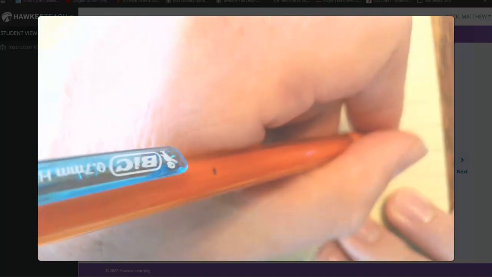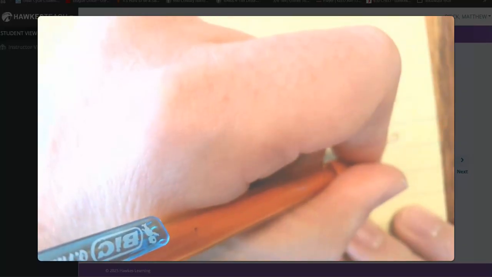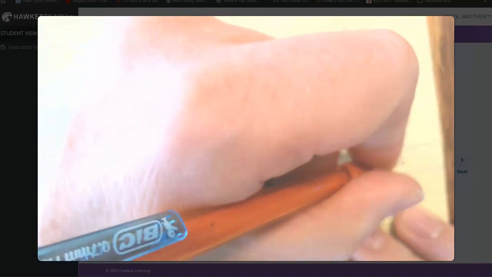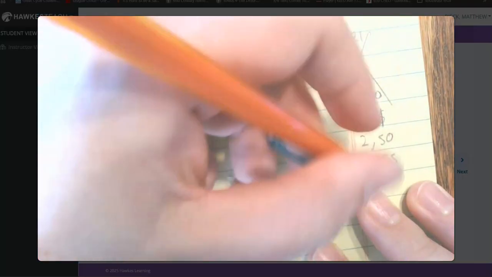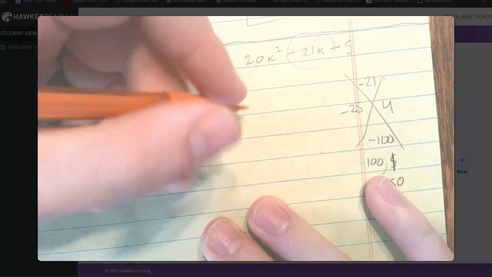We got 2 and 50. We got 4 and 25. And one has to be positive, one has to be negative. So we got negative 25 and 4, it looks like. All right, so yeah, so again, we're going to split up this negative 21 into negative 25 and positive 4.